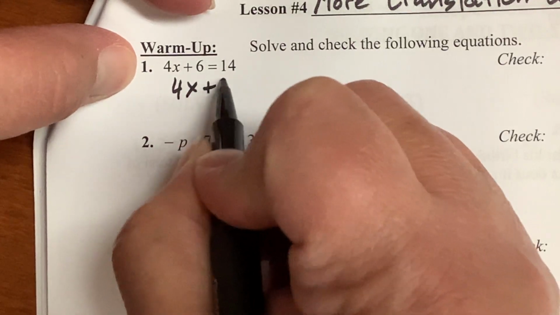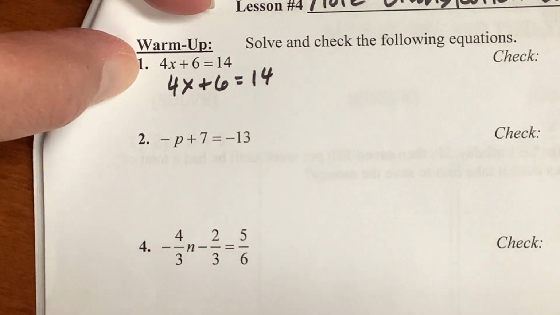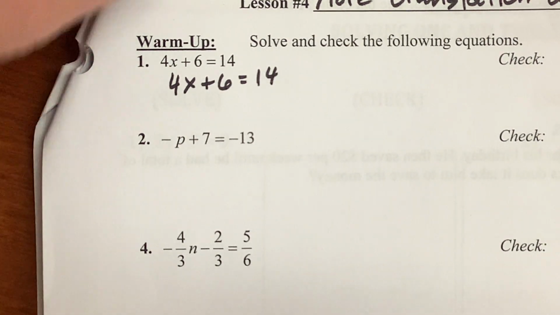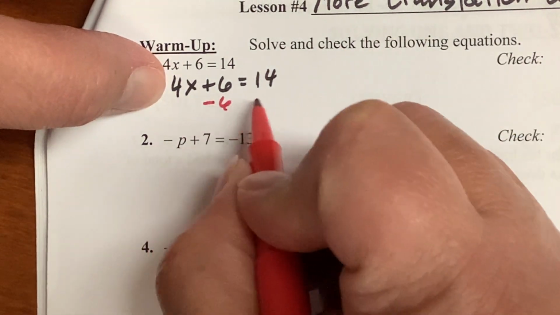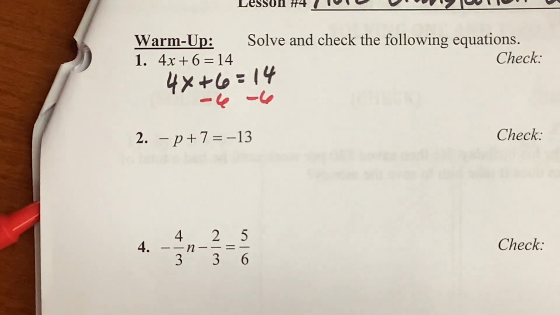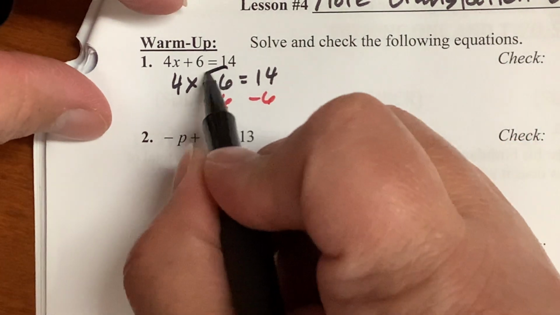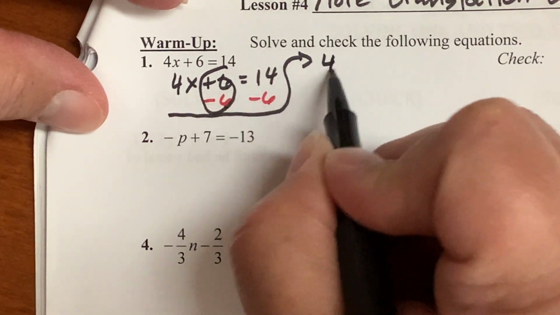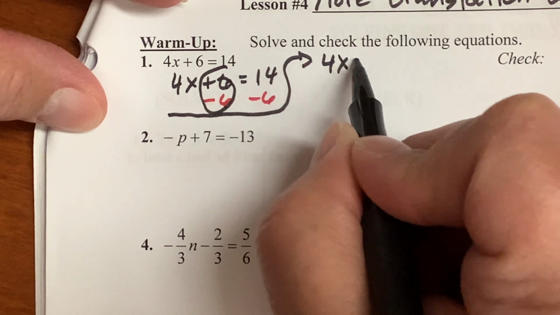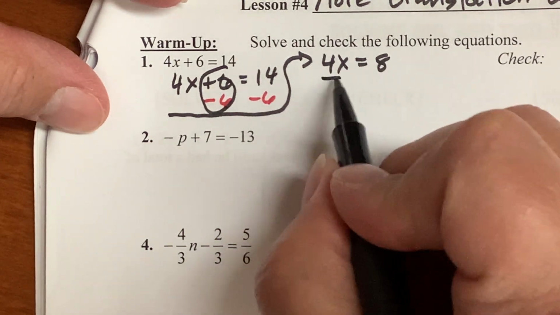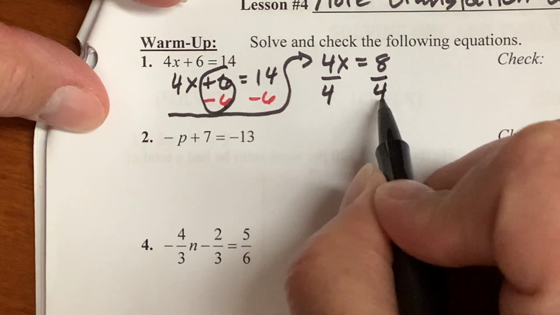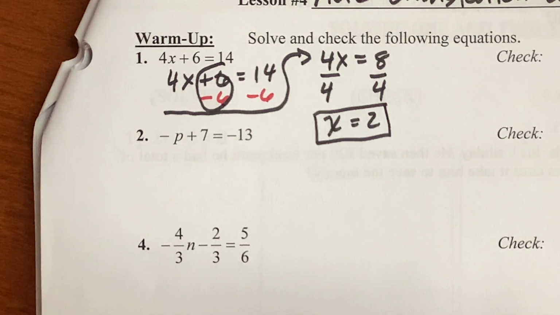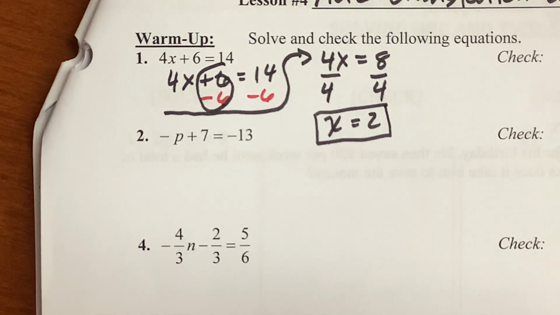4x plus 6 equals 14. Okay, remember, we're doing reverse order of operations, so we're going to subtract 6 from both sides. Minus 6, minus 6. All right, let's see. Plus 6 minus 6 is 0. And I've run out of space, so I have to come over here. 4x equals 14 minus 6, 8. Okay. Divide by 4. Divide by 4. X equals 2. Okay. That is pretty much a basic two-step equation.